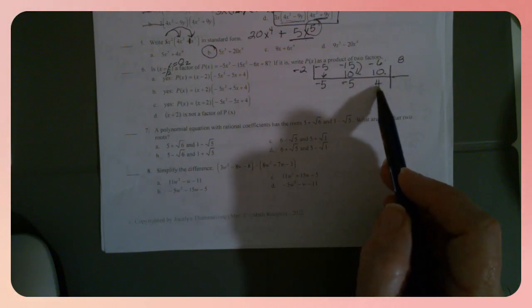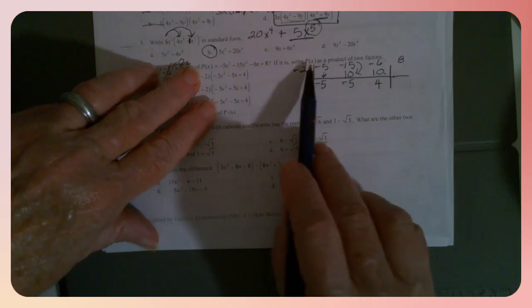Then multiply. 2 times 5 is 10. Negative times a negative is a positive. Add these two numbers together and get negative 5. Multiply 2 times 5 and get 10. And negative times a negative is a positive. So we get positive 10. 10 minus 6 is 4. If you add those together, you have more positives than negatives. Opposites subtract, and then your sign is positive.